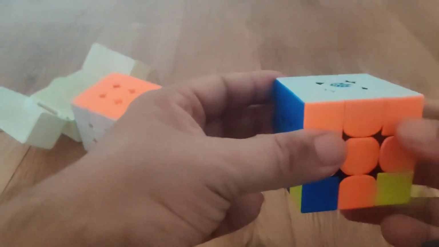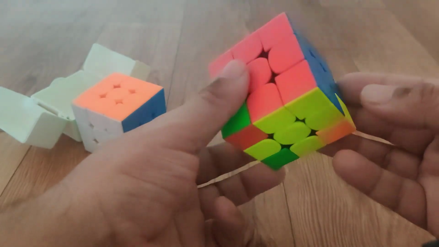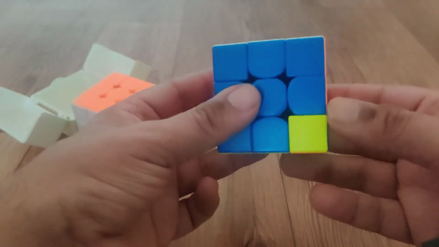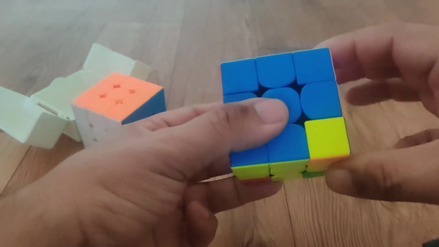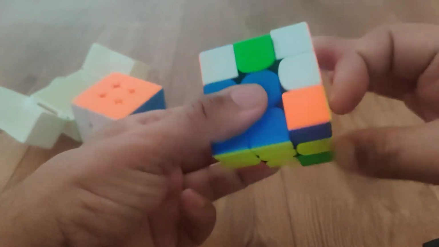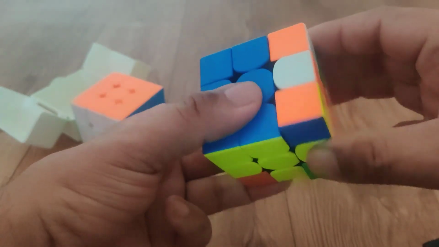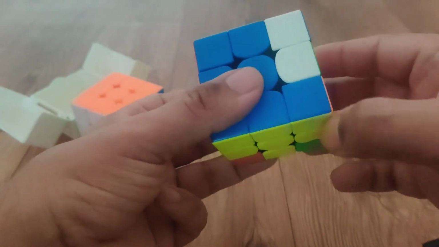Now let's look at another example. You can see out here this will take a bit more time. So just hold this cube this way so that this is on the right hand side, and do the right algorithm until you solve the corner. It's not yet solved. Now you can see orange and blue is solved.